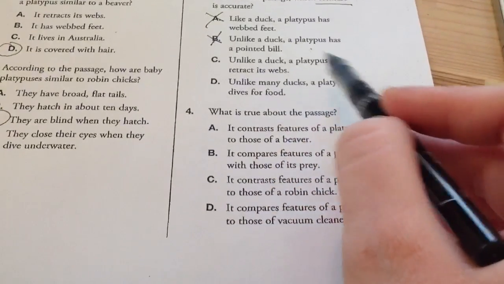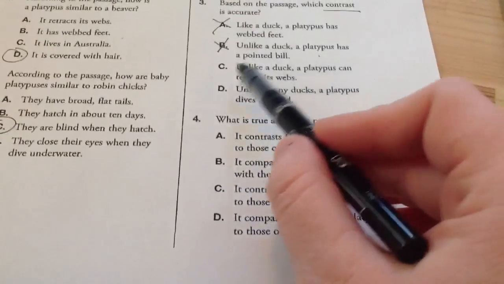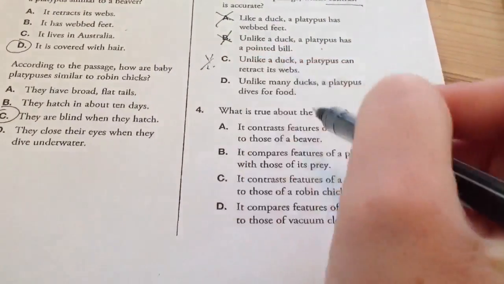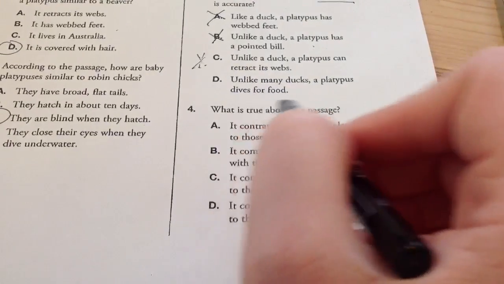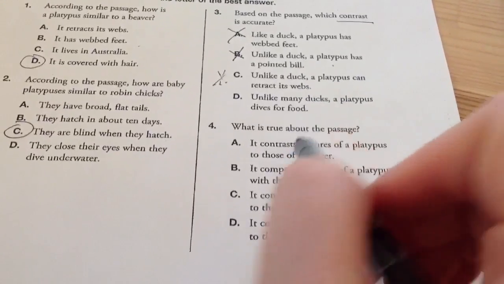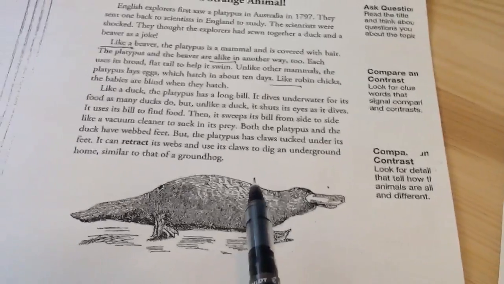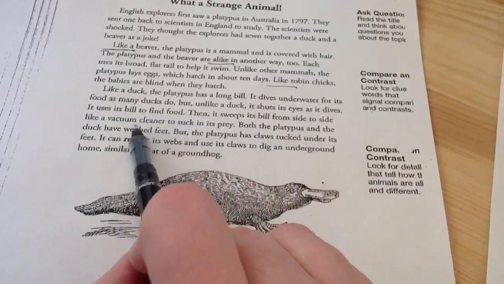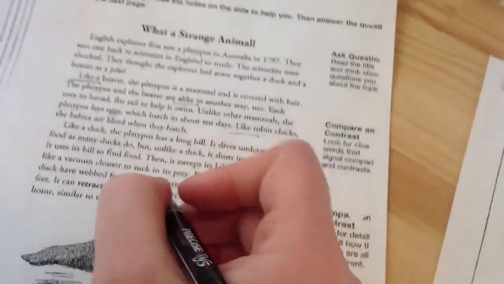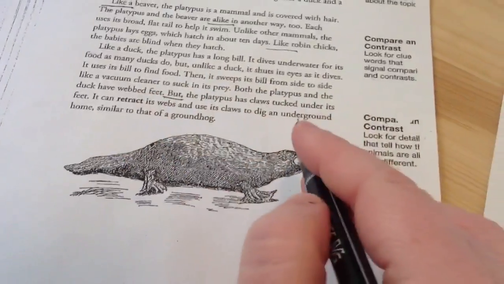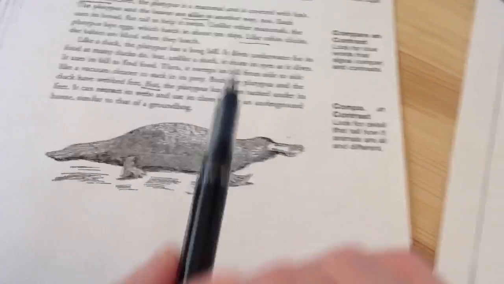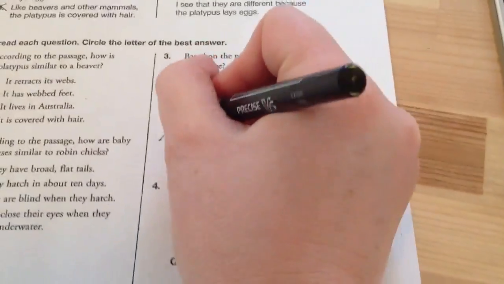C, unlike a duck, a platypus can retract its webs. That sounds familiar. I'm going to think it might be this one. I'm going to put an asterisk by it and come back to it. D, unlike many ducks, a platypus dives for food. I'm not sure if that's how they're different. I think that was how they're similar. I'm going to check the text just to make sure. I'm going to look for my clue words. Oh, here's a clue word right here, but. Remember that that is a clue word for a contrast. But the platypus has claws tucked under its feet. It can retract its webs. There's our answer. Our answer is C.